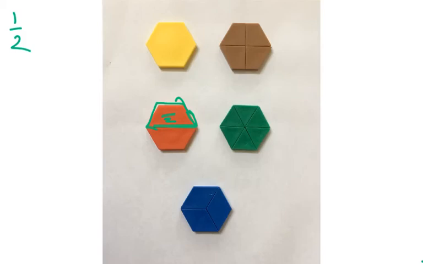How many of those fourths are the same as that half? Let's look. There's 1/4 and there's another 4th. How many fourths is that? That's 2/4. So 1/2 is the same as 2/4. They are equivalent, meaning they're the same. Do you see in any of the other hexagons where they're the same as a half? Take a look at the green hexagon. How many of those 6ths are the same as a half?